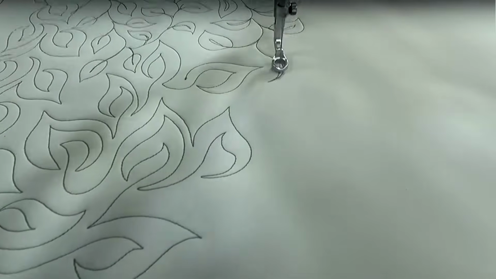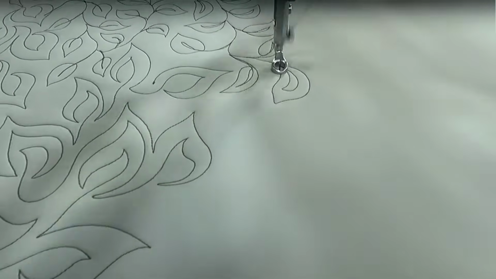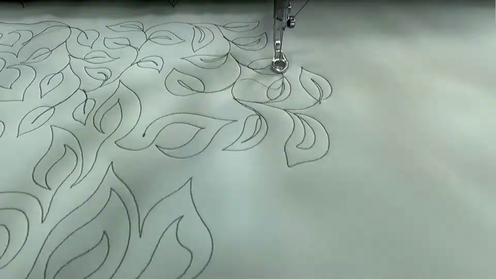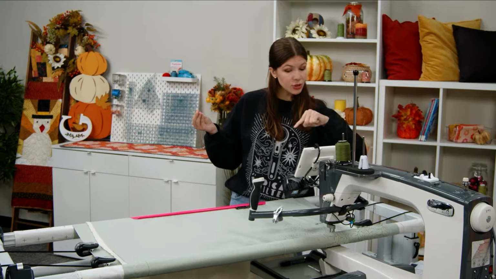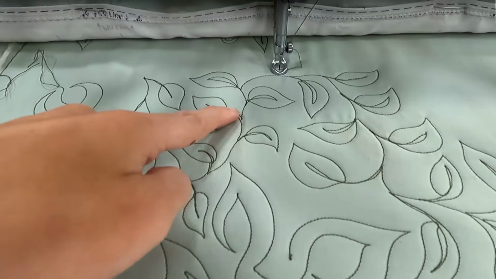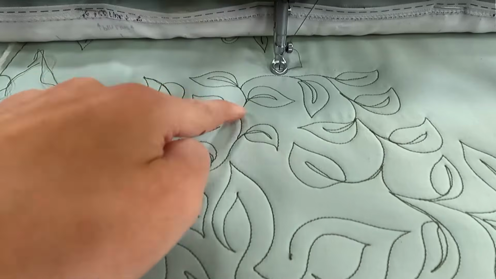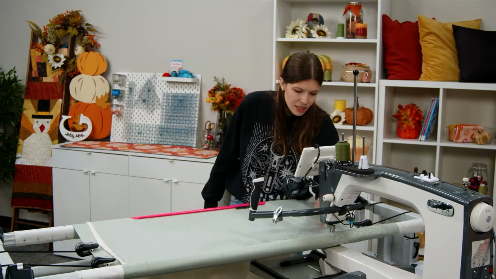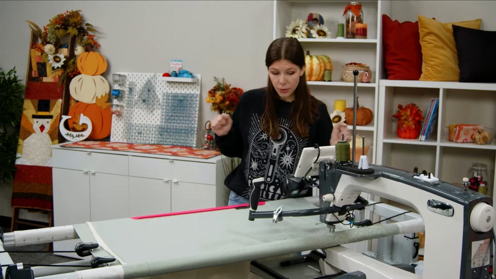When I'm doing a leaf shape like this, I like to use a 13 SPI just because I want smaller stitches so that the curves look a little better. One way I like to change this design up a little bit is to change the way the veins look inside the leaves. So instead of bouncing back directly on top of our first stitched line on that vein, make it a slight echo bounce back, and it just gives a little variation to your design. So play around with what you like.